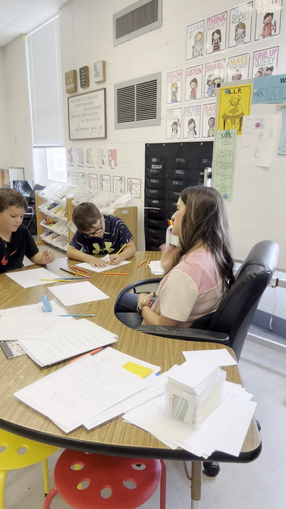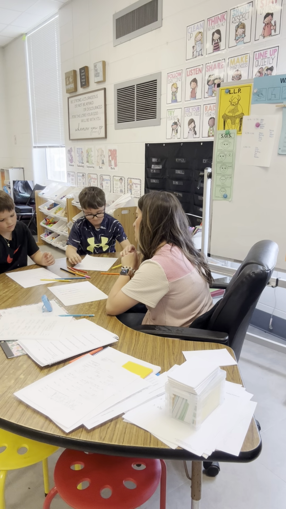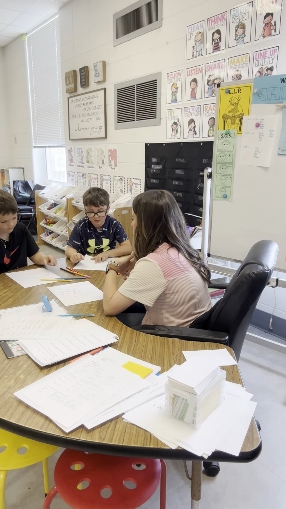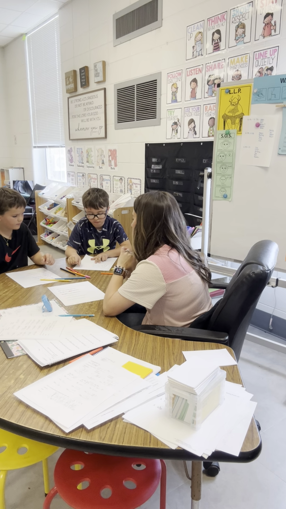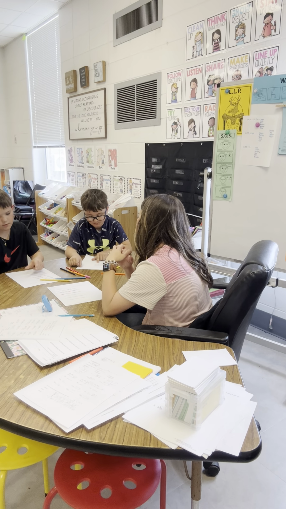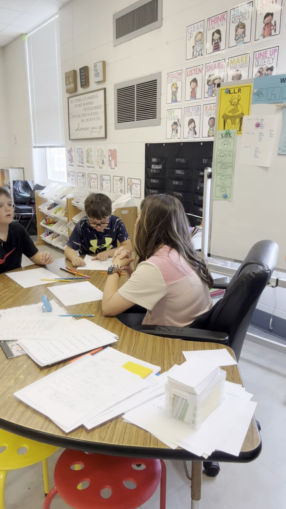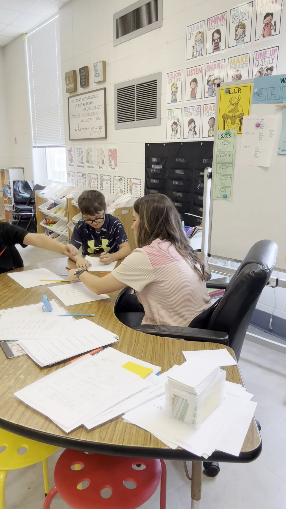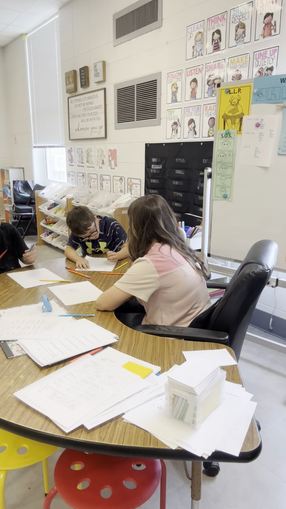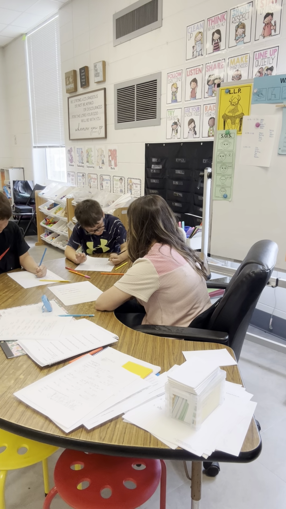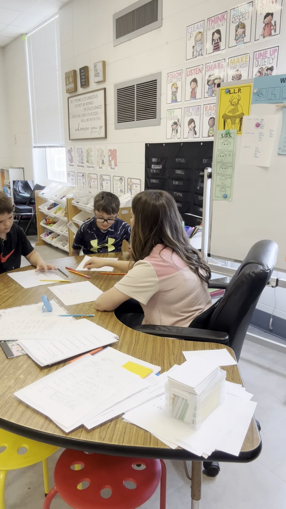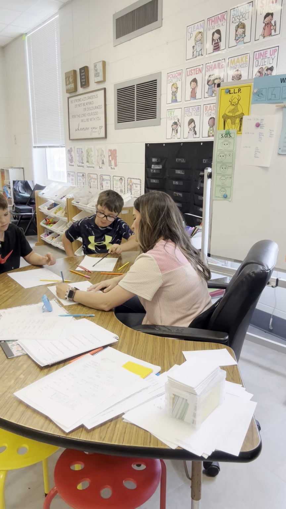Okay, and then it says draw a blue arrow from each adjective to the noun it describes. There's 2 right here. But which one is closest to the noun? It would be deer. Wild to deer, and then small to boy. Yes.